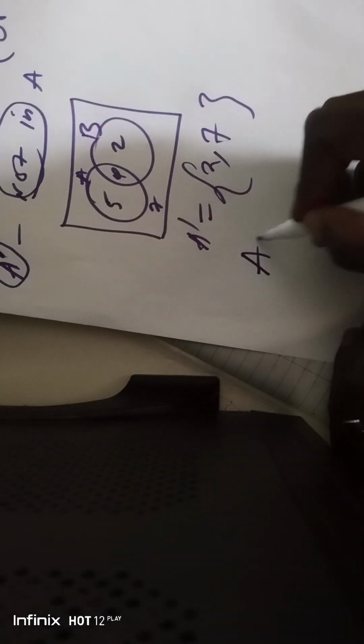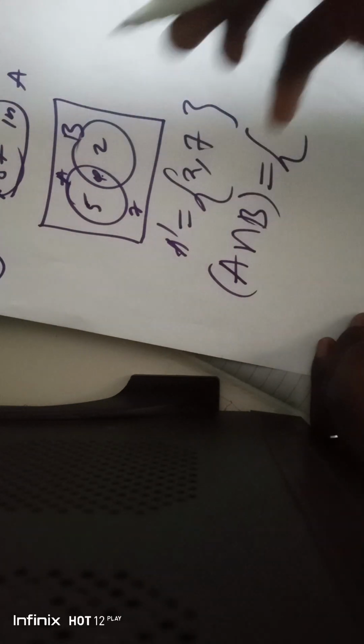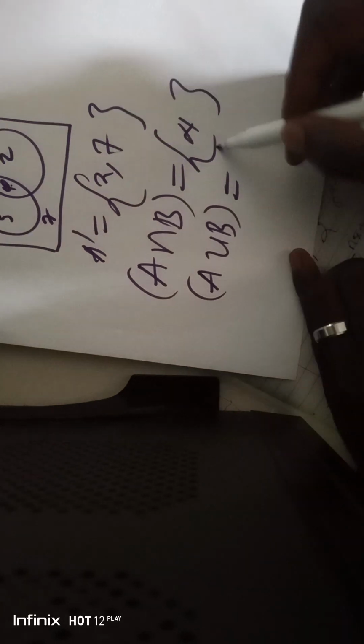Now, if you say A intersection B, meaning what is found in both A and B, it is just 4. Then if I say A union B, meaning I'm listing everything that is found in set A as well as in set B, what are we going to have?